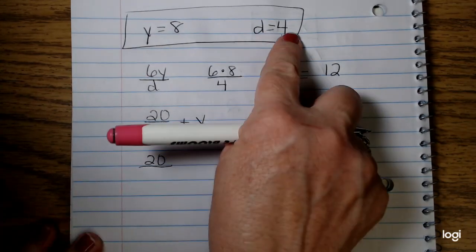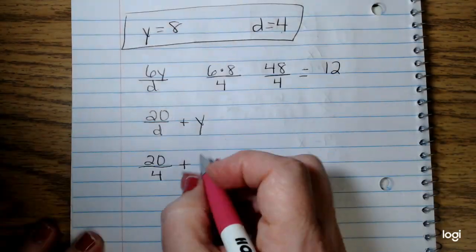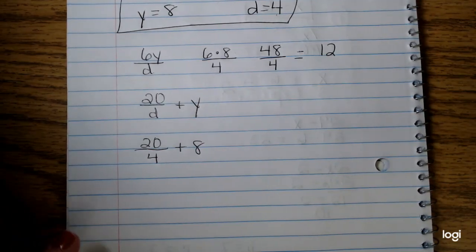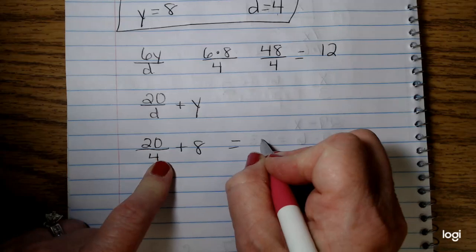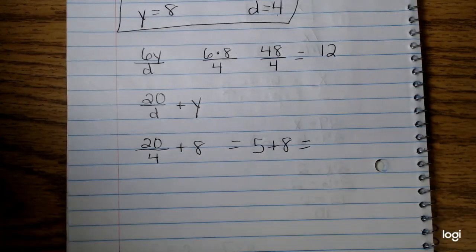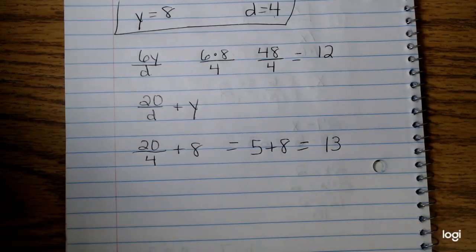This is d, so it needs the 4. The y value is 8. So I have 20 divided by 4. 20 divided by 4 is 5, and now I'm going to add 8. So now I have 5 plus 8, which is 13.